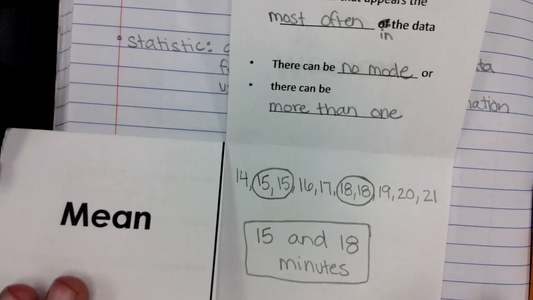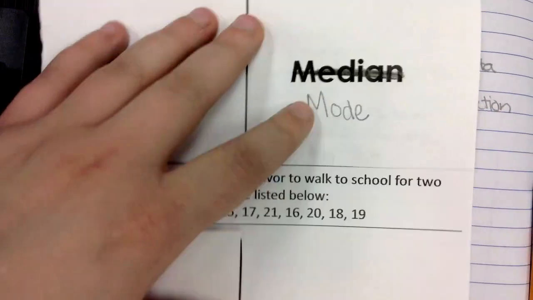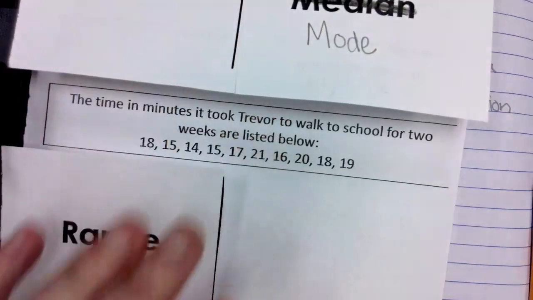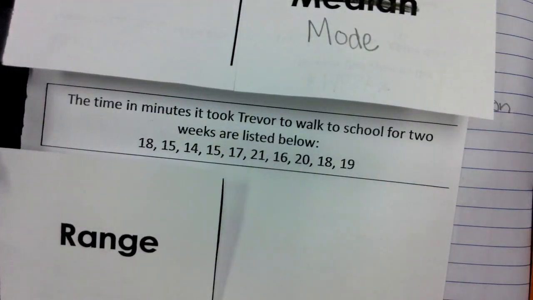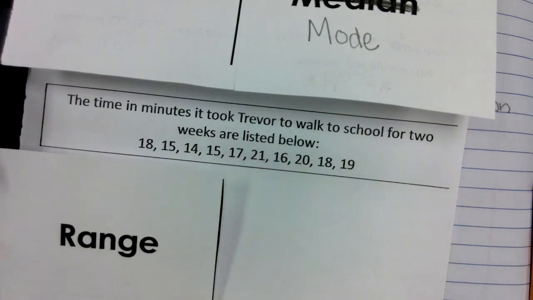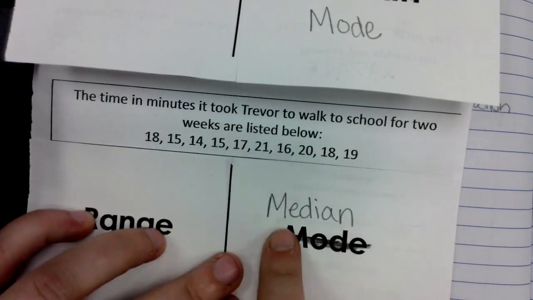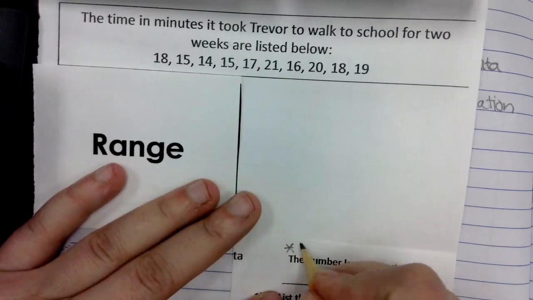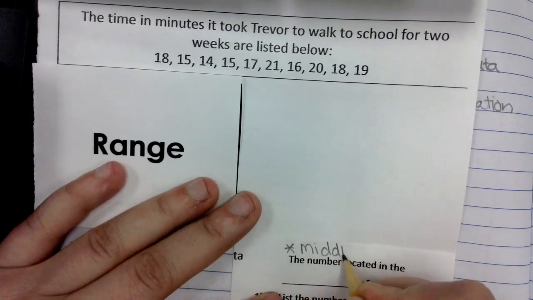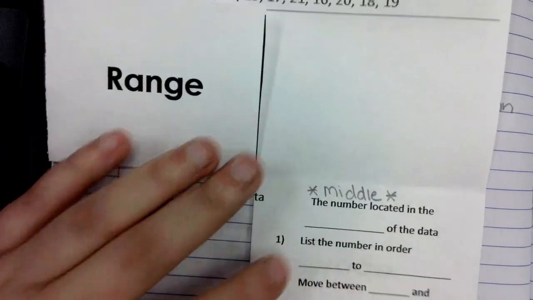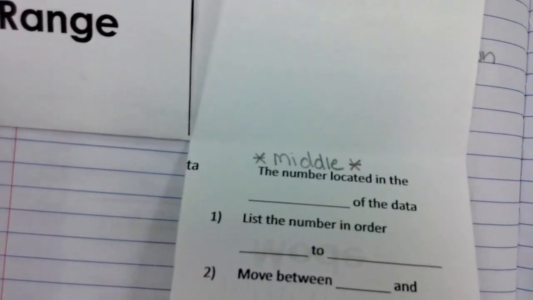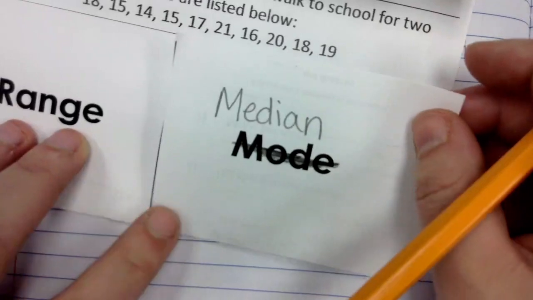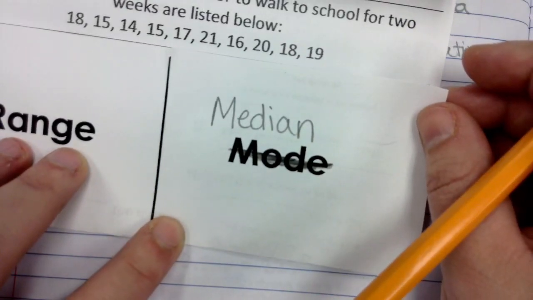All right. Median. Does anyone remember what is that key word with median that we remember? Middle. So if you want to write that at the top, middle. Okay, our key word with this one is middle. Change that bottom one to median, where it was mode, where it's crossed out. Median, M-E-D-I-A-N. And median means middle, or it's the number located in the center of the data because we're doing measures of center.